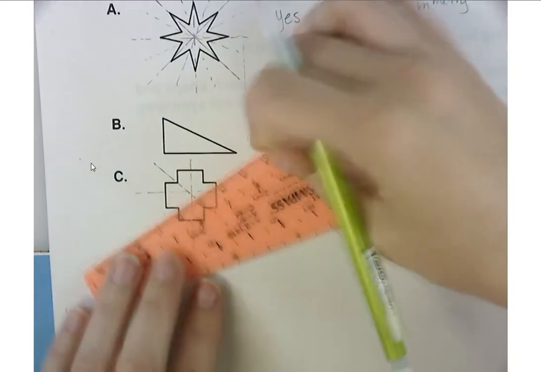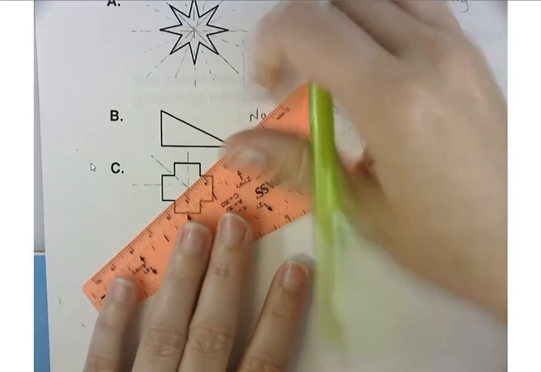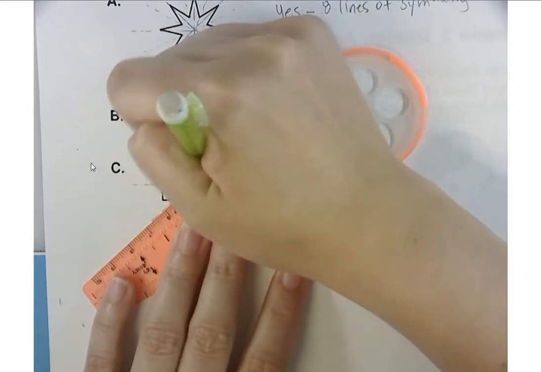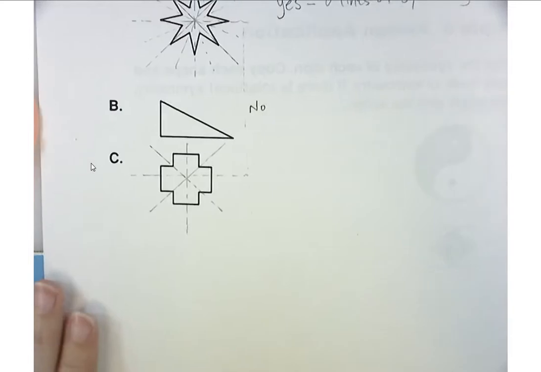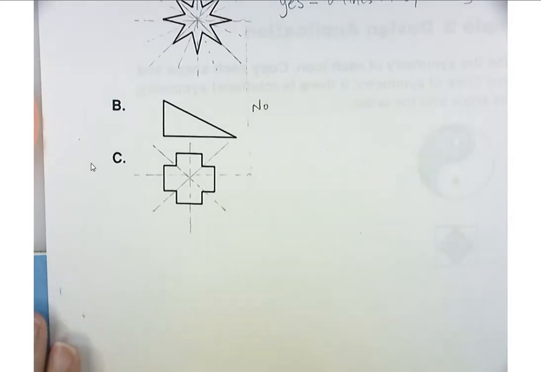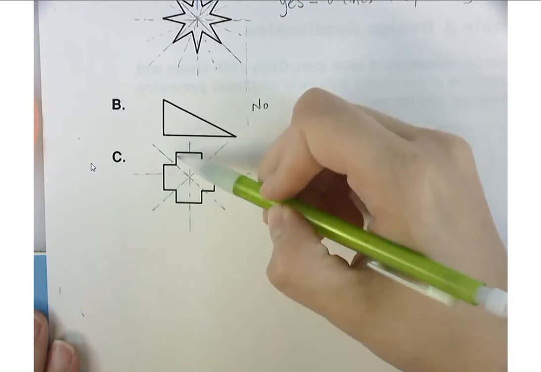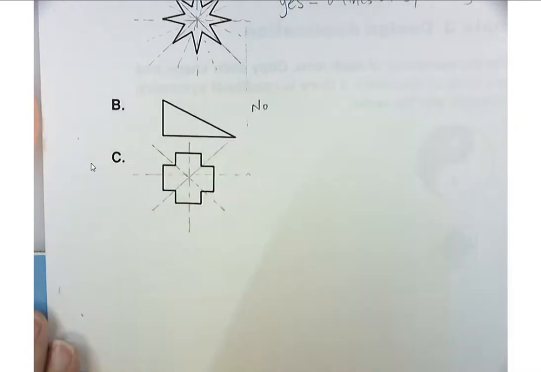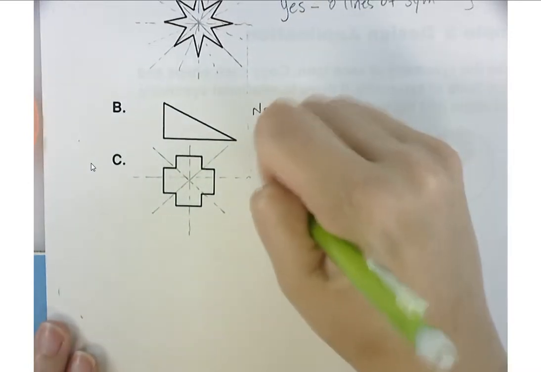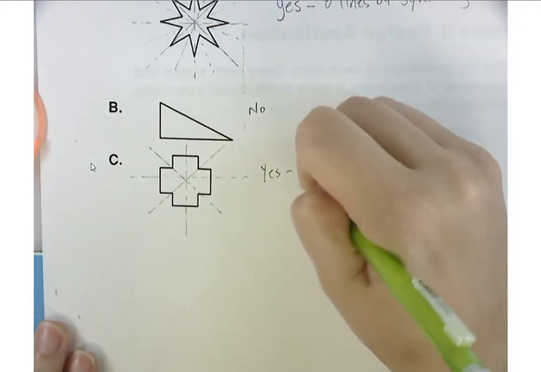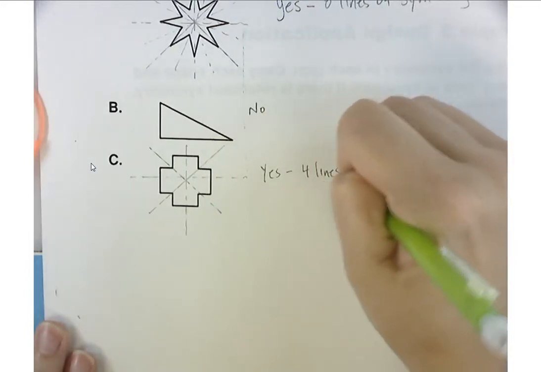And then I could also do the other diagonal. Okay, so remember you do have to put your lines of symmetry in there. Okay, any others? Nope. If you cut it from here to here, that's not going to line up exactly. Okay, so yes, and there are 4 lines of symmetry.